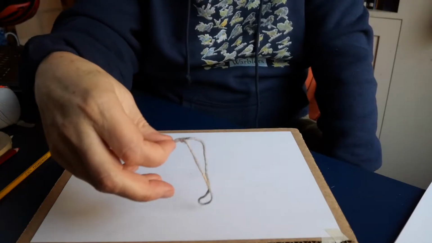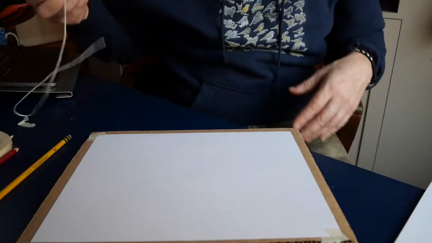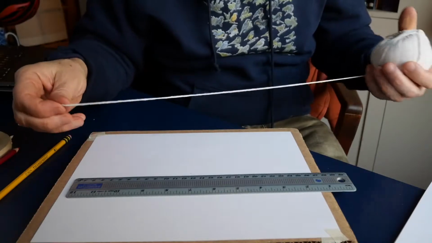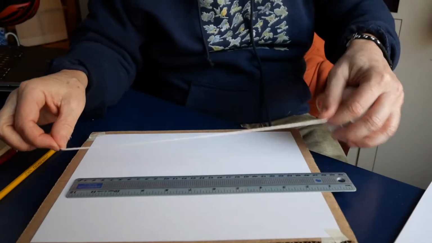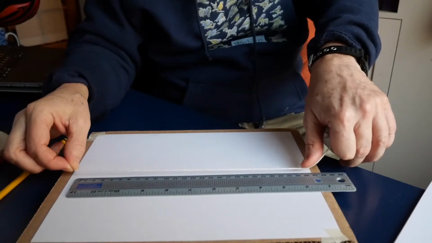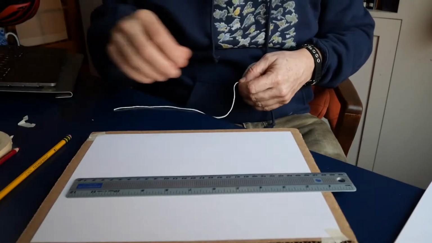How do I make a loop that is this length? Well, I need to get some string, and I need to cut a piece of string that's long enough so that I have room to make the length I want. And so I'm going to cut a piece of string that's maybe about 25 centimeters. It's probably a little bit longer than I need, but make it more than, say, 24.